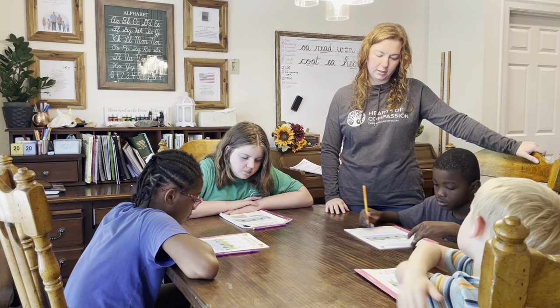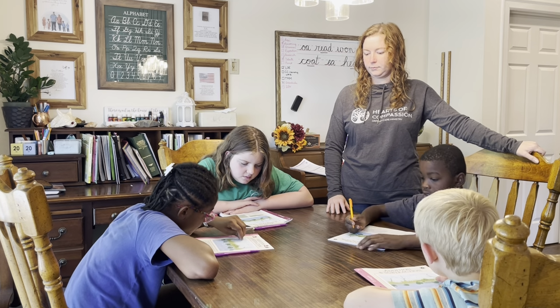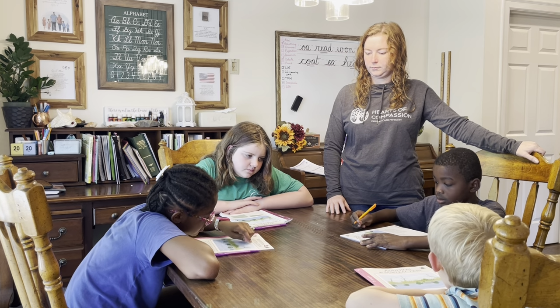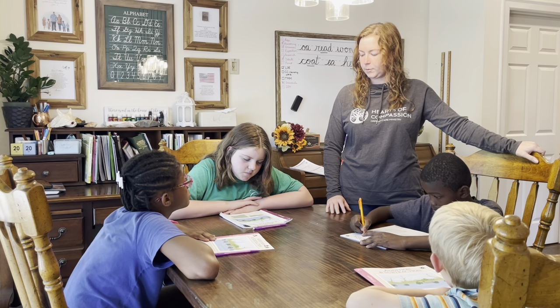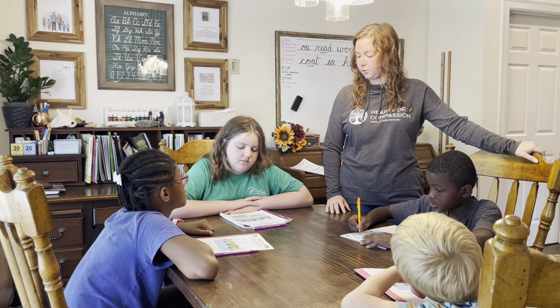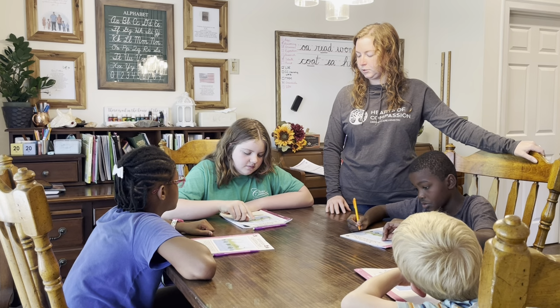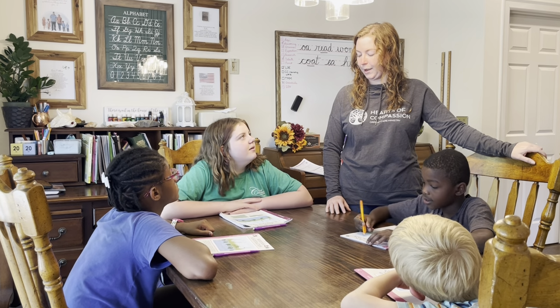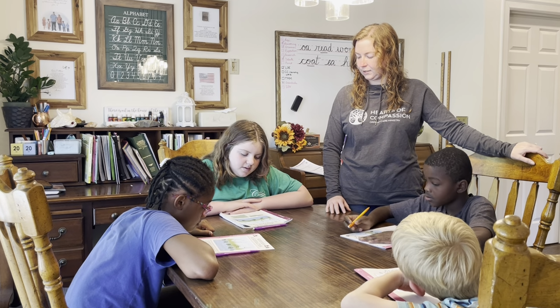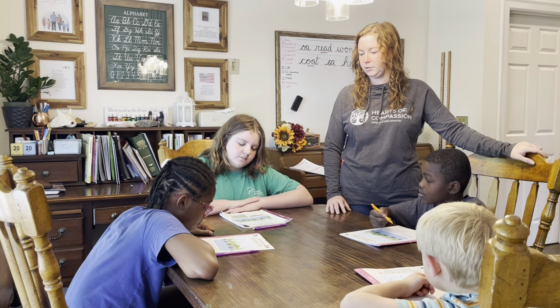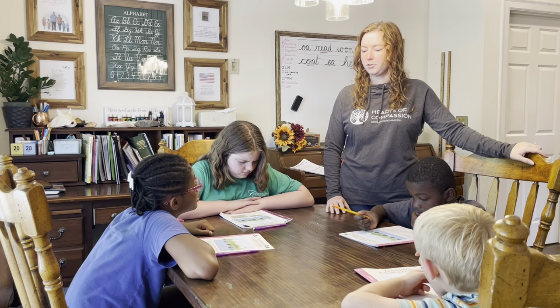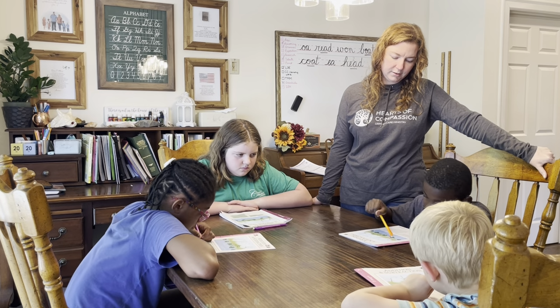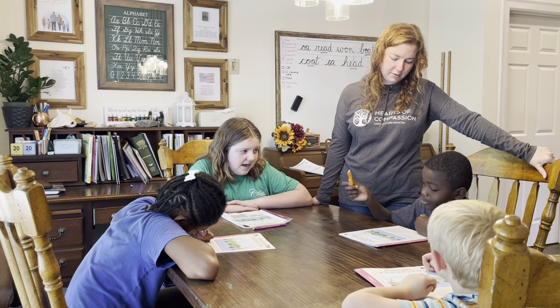Very nice. How many birds are there? 9. How'd you get that many? You added the groups, right? Libby, how many trees are there? How did you know? Because you added the groups. Mason, how many lily pads are there? 5.